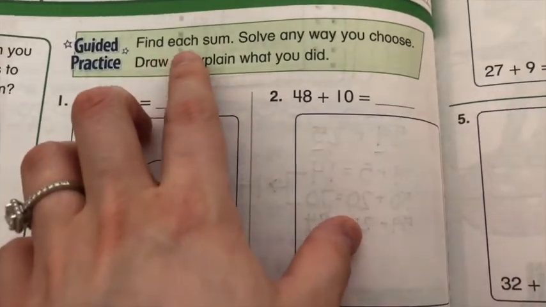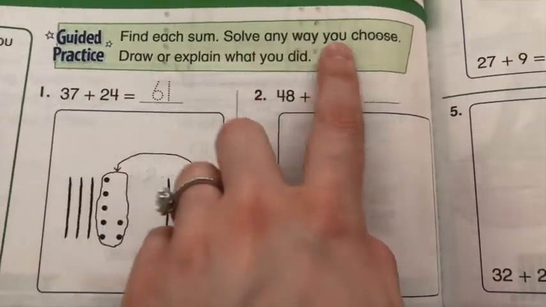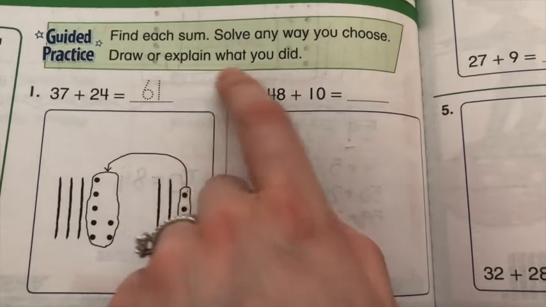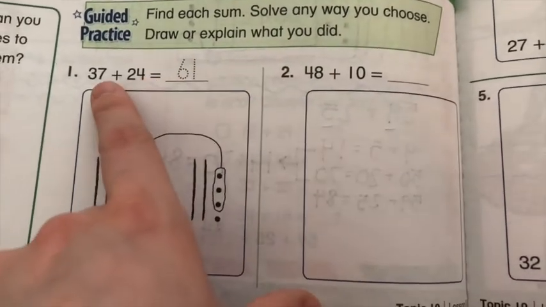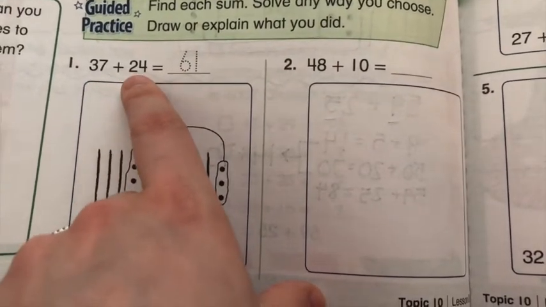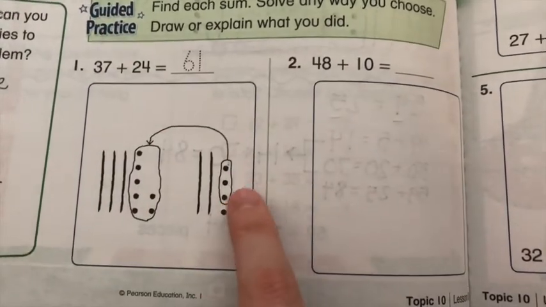It says, find each sum. Solve any way you choose. Draw or explain what you did. The first question says 37 plus 24. Let's see how they solved it.